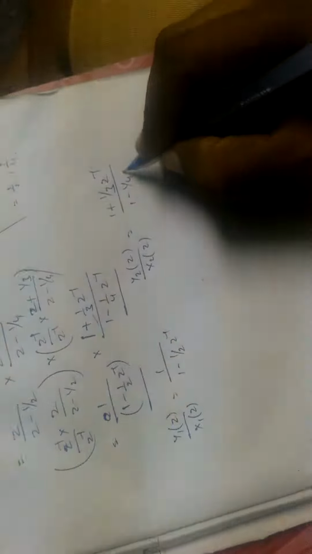Next, we apply both to the direct form 2. Direct form 2 means Y1(z) divided by X1(z) is equal to 1 divided by 1 minus 1/2 z inverse, and Y2(z) divided by X2(z) is equal to 1 plus 1/3 z inverse divided by 1 minus 1/4 z inverse. This is one term and this is the other term.